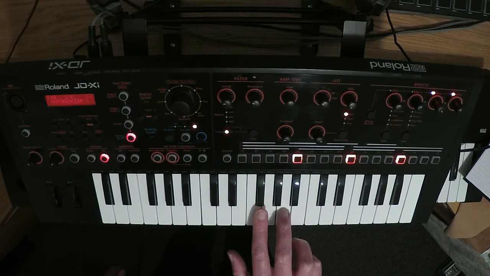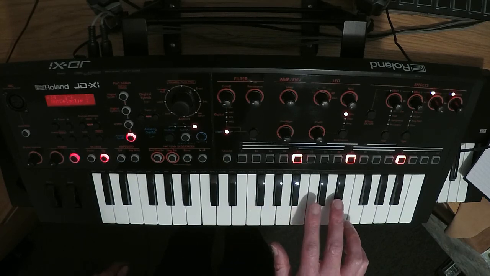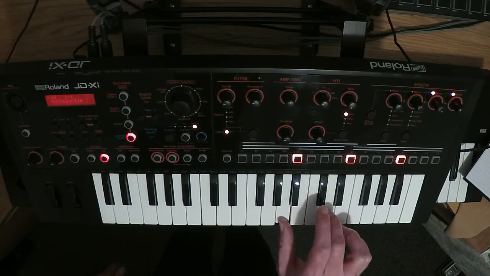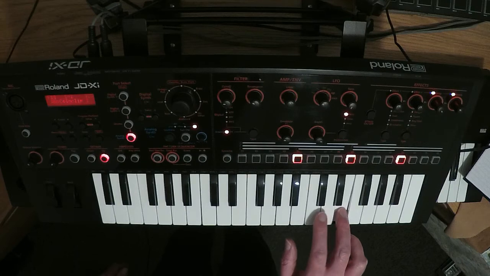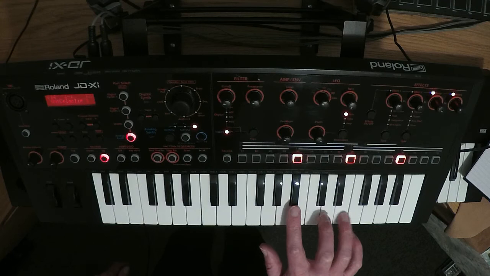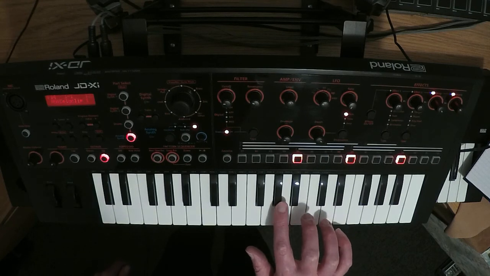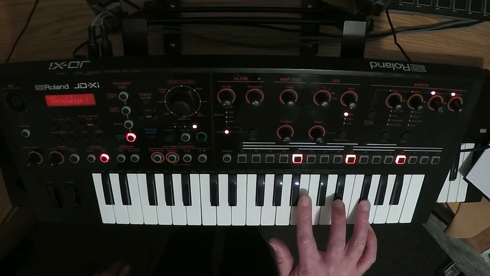So F sharp, A, F sharp. Then it goes to C sharp, C sharp, A, E. And it goes E, E, B, G sharp. And then B, G sharp, F sharp.